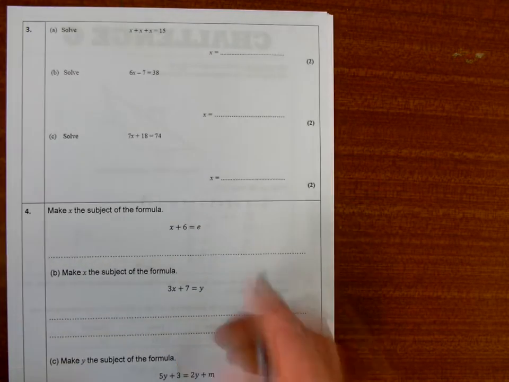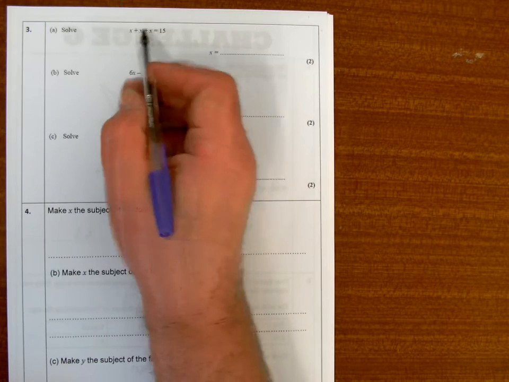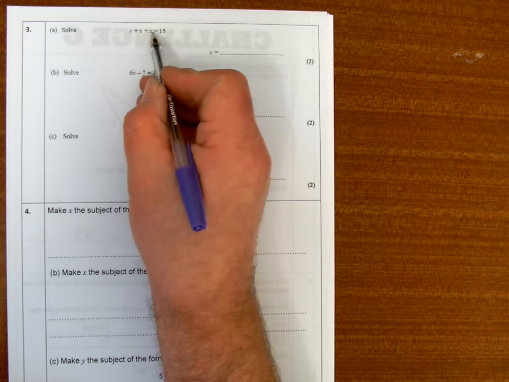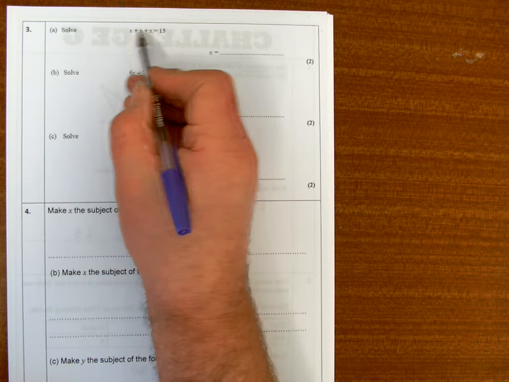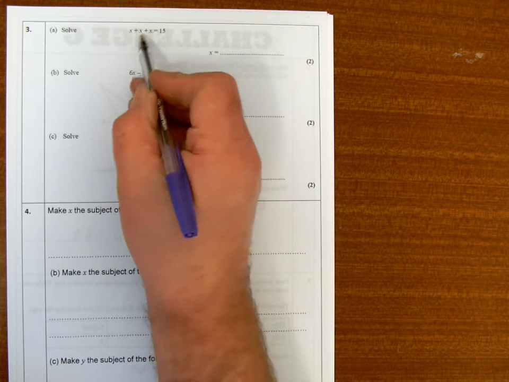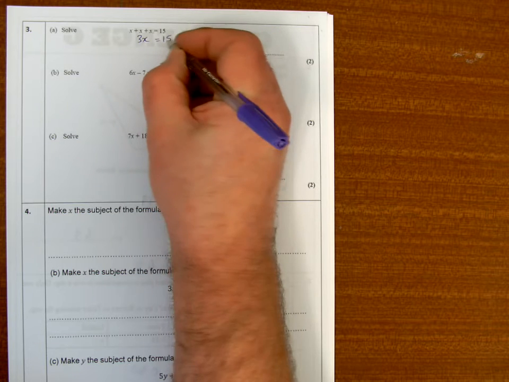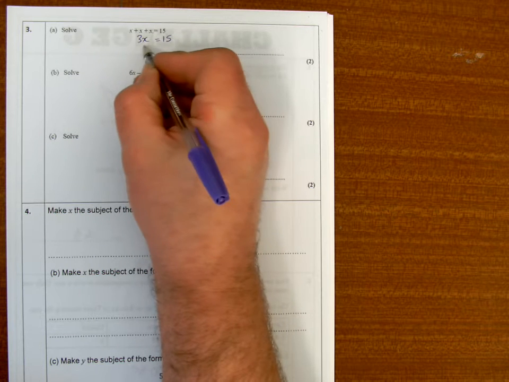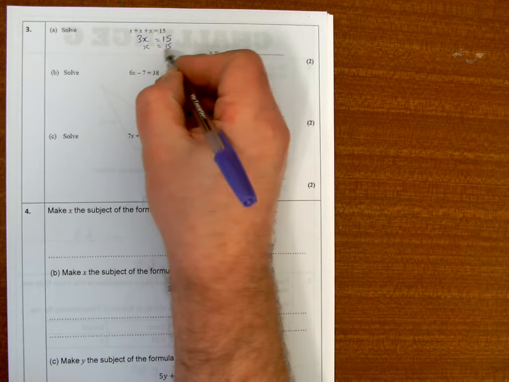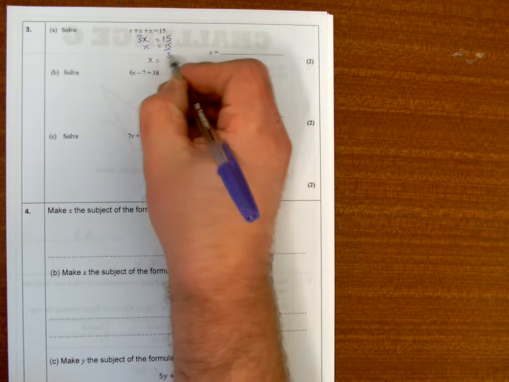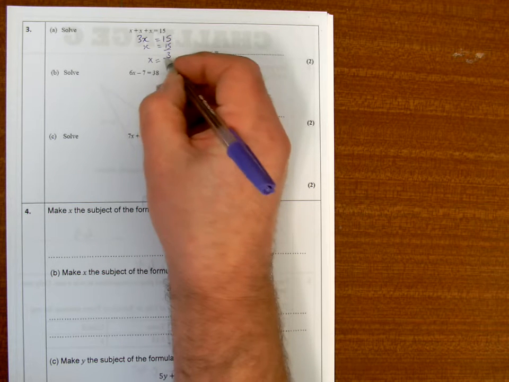Question 3. Solve. Right, I've got x add x add x. If there's no number in front of it, it means a 1. So 1x and 1x and 1x makes 3x. So that equals 15. The opposite of times by 3 is divided by 3. And 15 shared by 3 is 5.